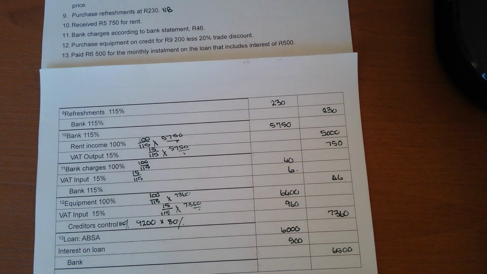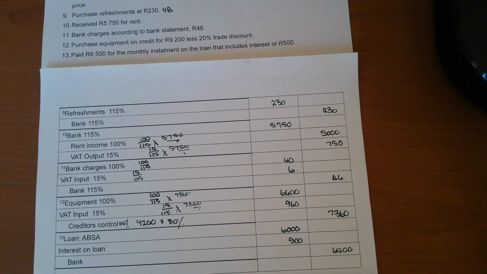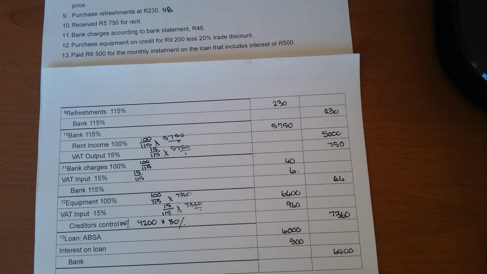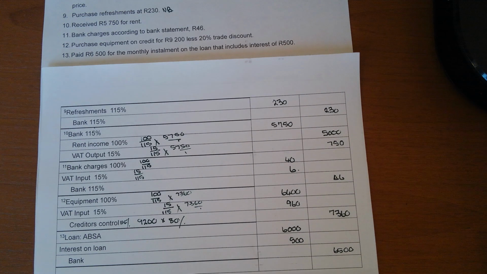So my liabilities will decrease with the 6,000. I will create an expense for 500, and we will take out of the bank 6,500. So if you looked at all these entries that I've done now, you will see that I've written every time 115, 115, because it just makes the calculation so much easier.